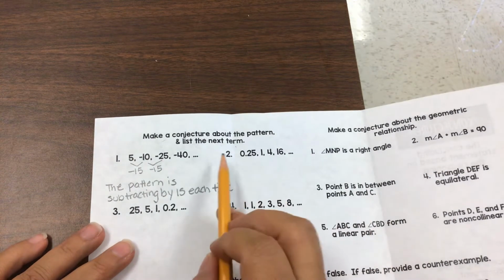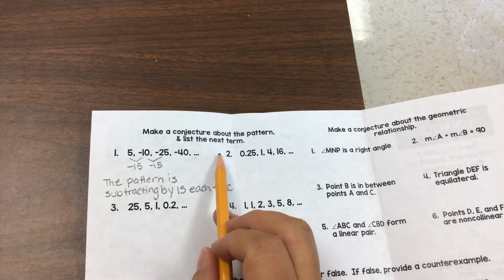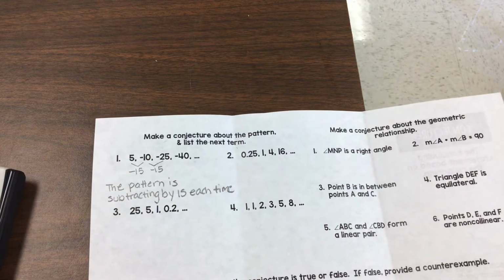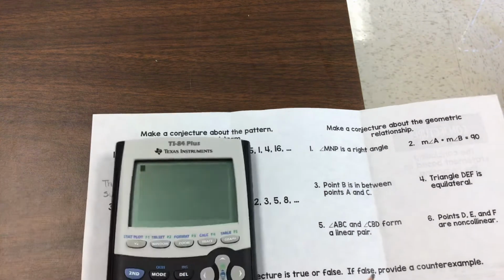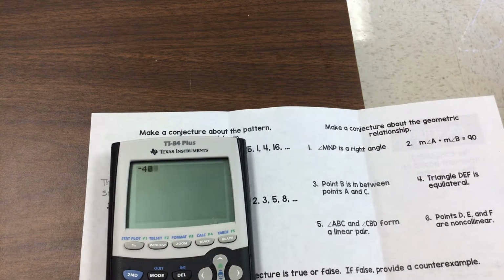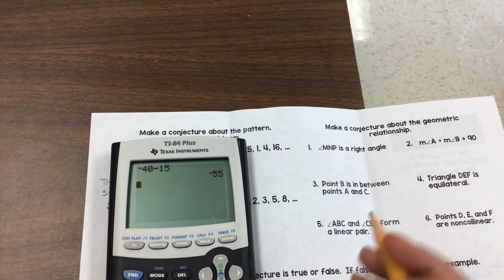The next thing that it asks for is what's the next number? So we're going to take negative 40 and subtract 15. Negative 55.